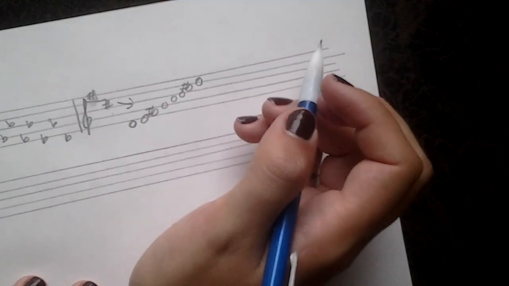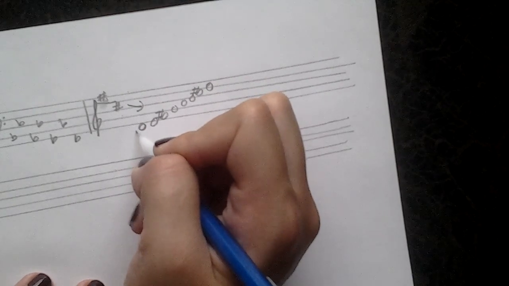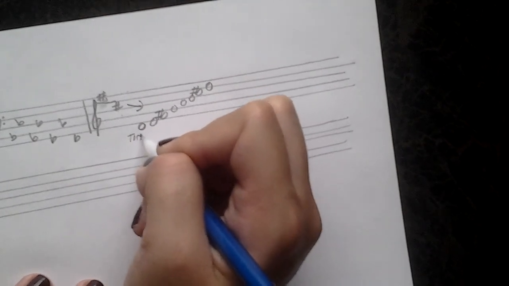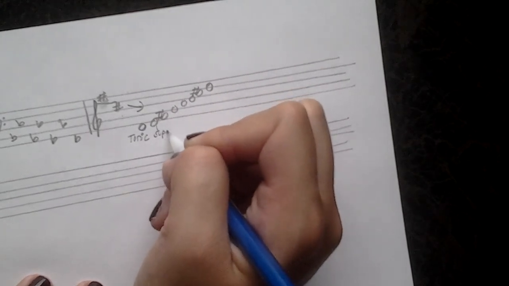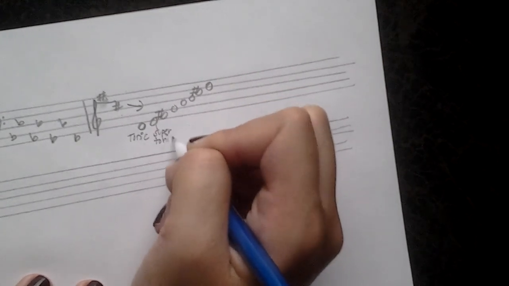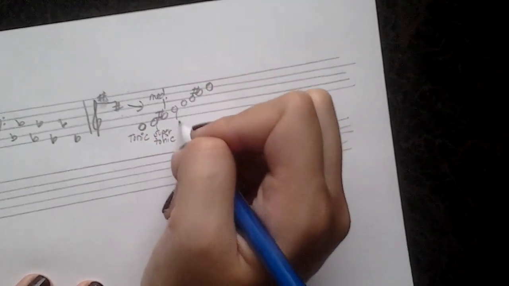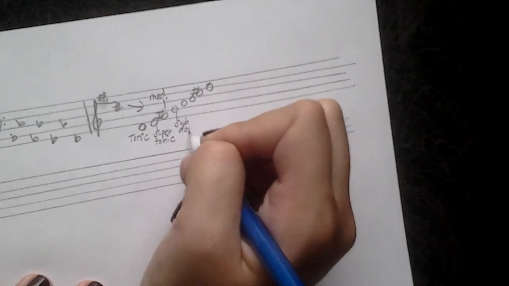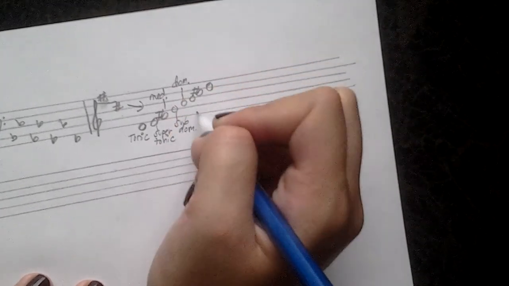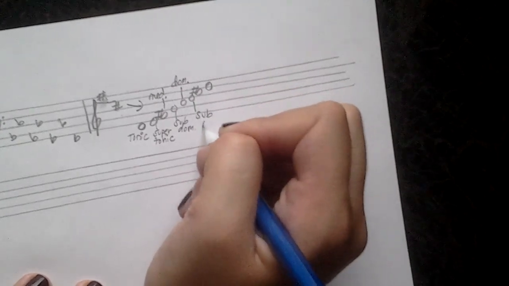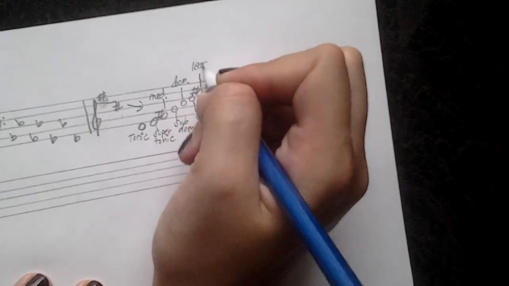Now let's look really quick at what the names of these are. Remember, the first note, the first scale degree, is always tonic. Then we have supertonic, and then we have the mediant. Then we have subdominant. Then 5 is dominant. Then you have submediant. Then the leading tone.